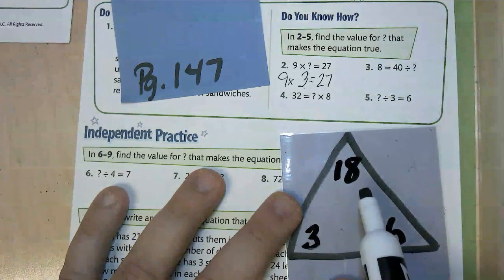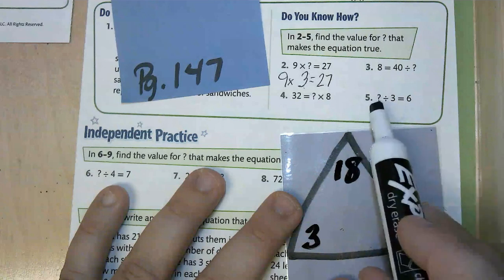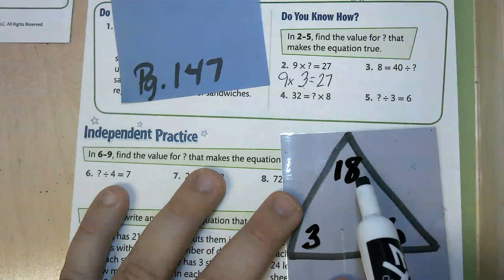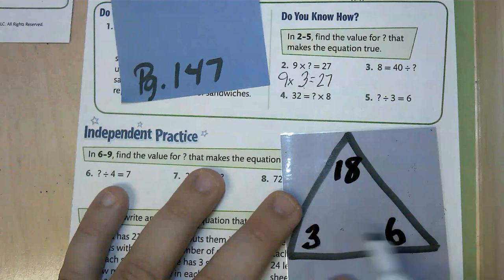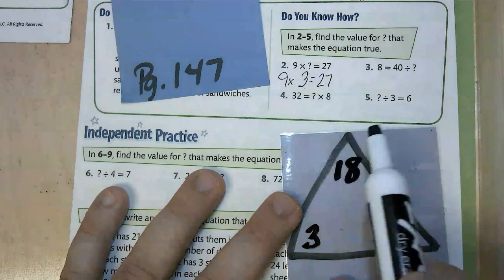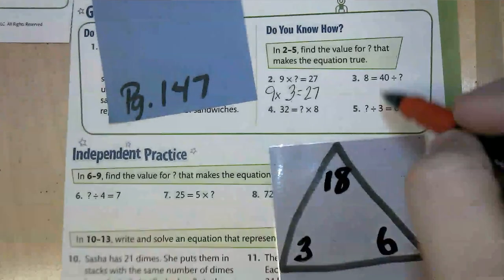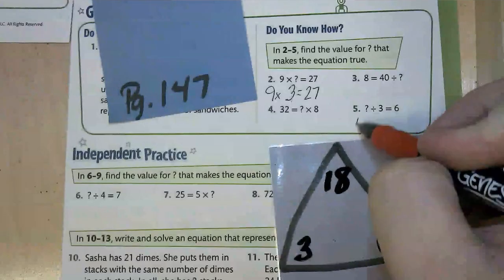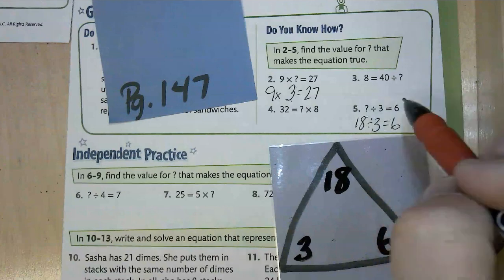Do you see how we did that? We put our question mark where the beginning part was. That's called our dividend. Goes up at the top. Our divisor's on the side. And then our quotient was over here. Well, then I can flip it around and say my two factors, the things I multiply, are down here. And my answer, my product, is up there. Well, now we can write this in. So I have 18 divided by 3 is equal to 6.